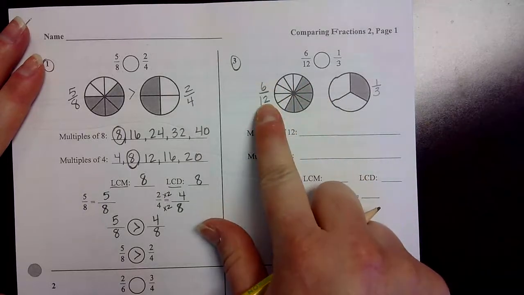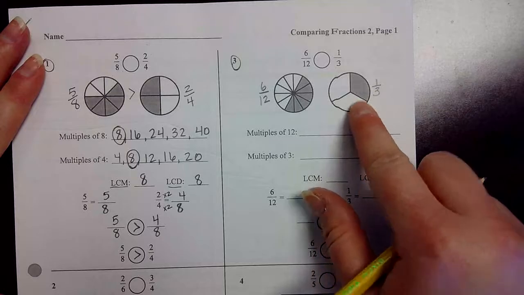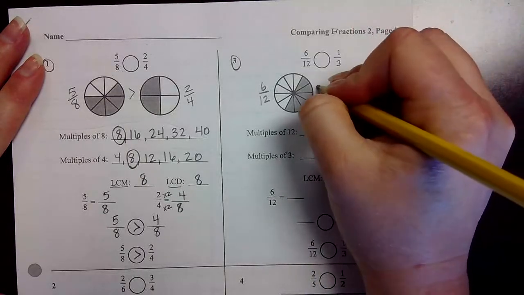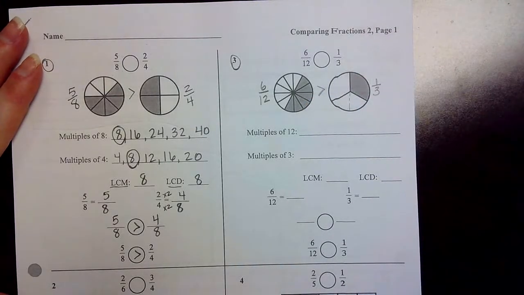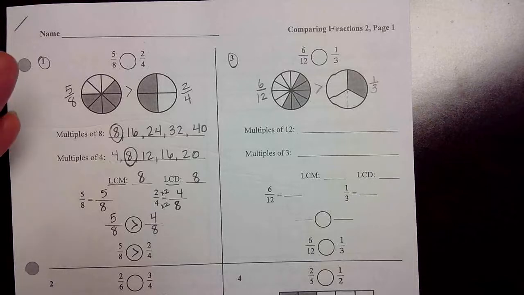Well, this one, 6/12, half of 12 is 6. So this one's equivalent to half. And 1/3, that's not quite a half, right? Because if I was thinking about it, that would be a half. So it's not quite a half. So I can eyeball it and say that 6/12 is greater. But what if I don't have the models, right? We've got to have a strategy here.